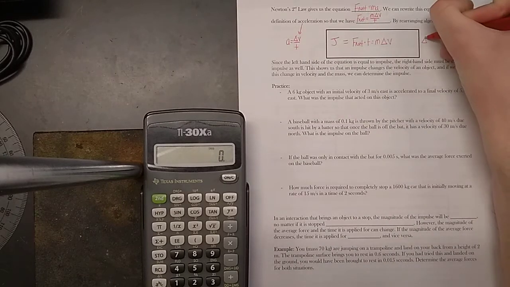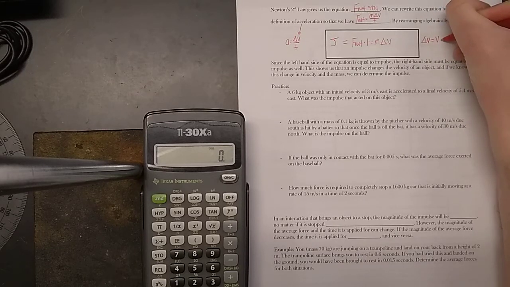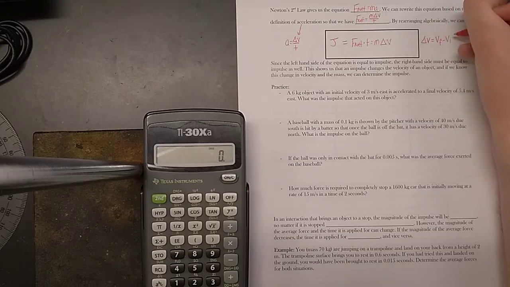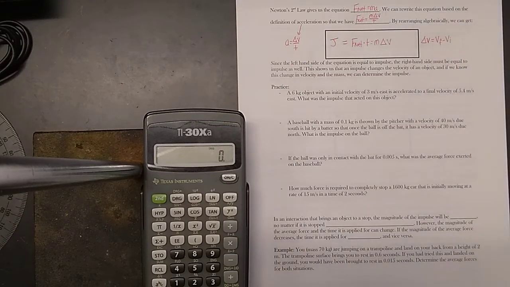Remember that this delta here is important. Delta always tells us the following: it tells us final minus initial. So if you have delta V, it's V final minus V initial. Final velocity minus initial velocity.